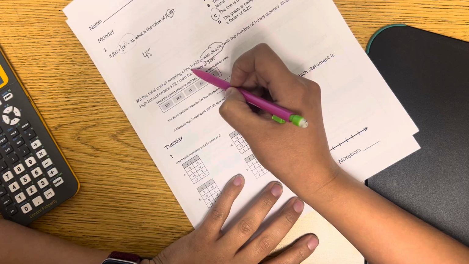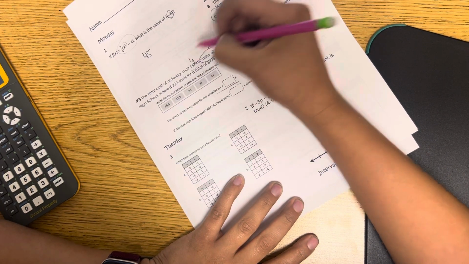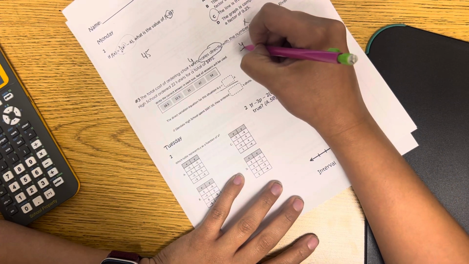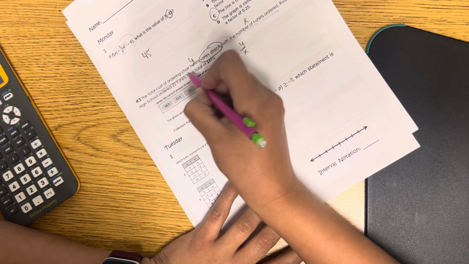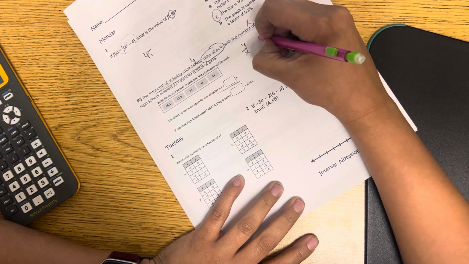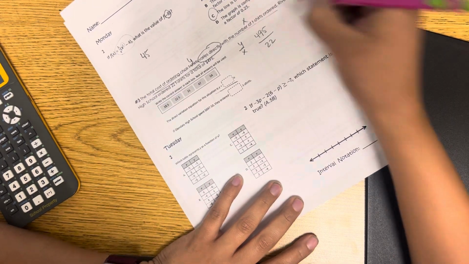If it says the cost of t-shirts varies directly with the number of shirts, we assume that cost of t-shirts is y and number of t-shirts is x. And since constant of variation is y over x, you're supposed to do cost of t-shirts, which is your y. So that means the $495 should have been your numerator and 22 is your denominator.